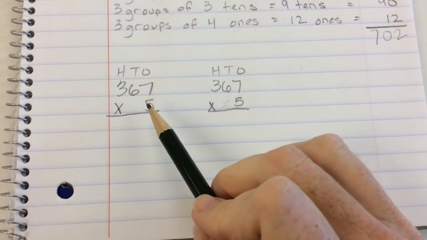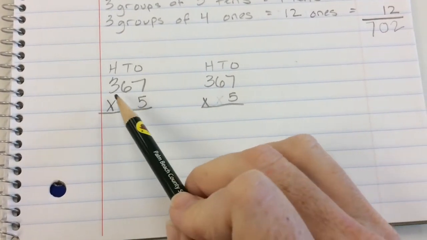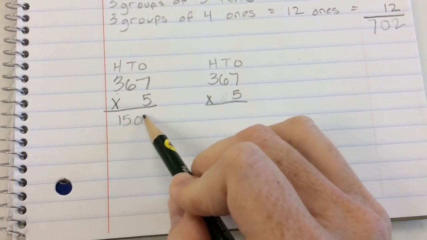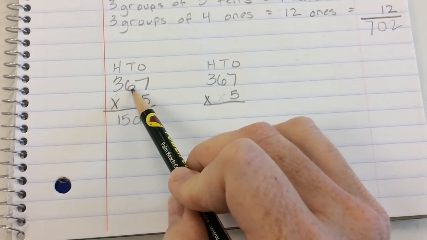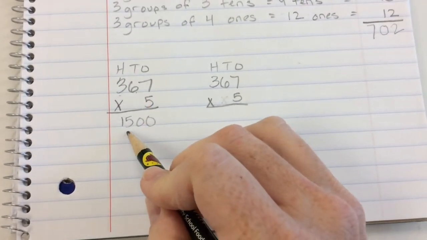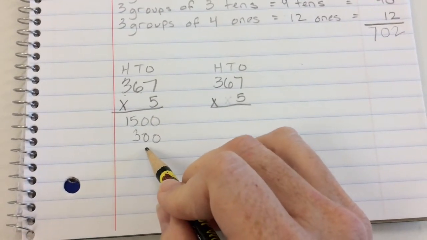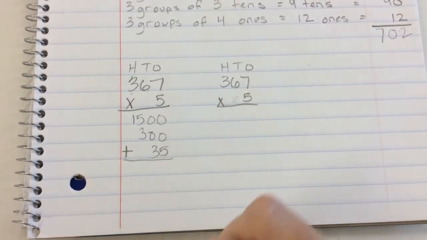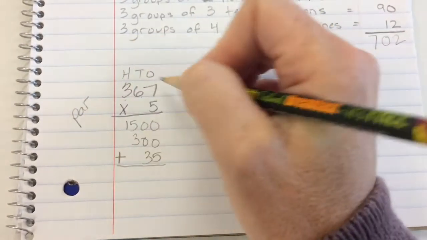All right, now I'm going to show you the same problem done 2 different ways in case your parents are wondering, why do they start in the hundreds place? Is it important? 5 times 300 is 1,500. 5 times 6 tens, or 60, is 30, but remember those are tens, 30 tens. And 5 times 7 is 35. Partial products are done there. This is the partial product way, starting in the hundreds place.